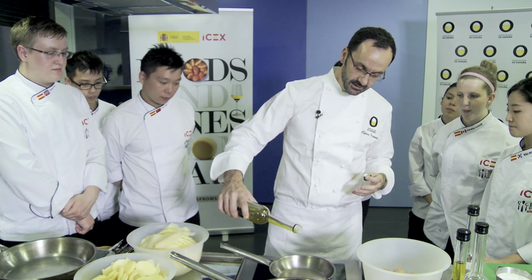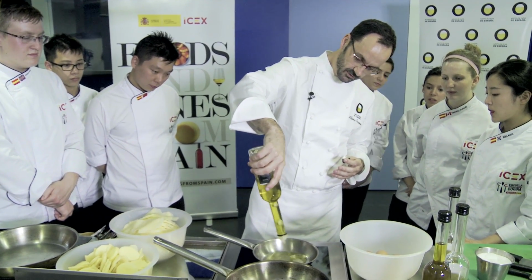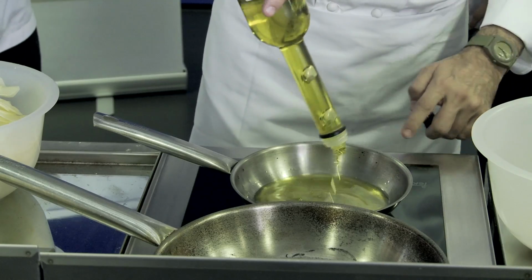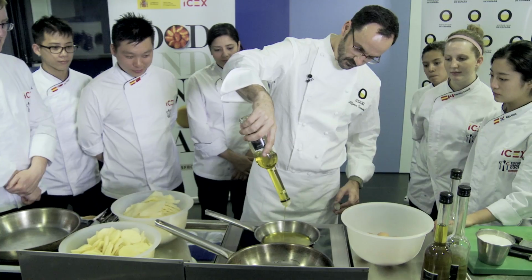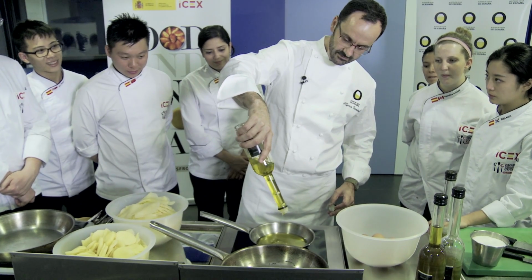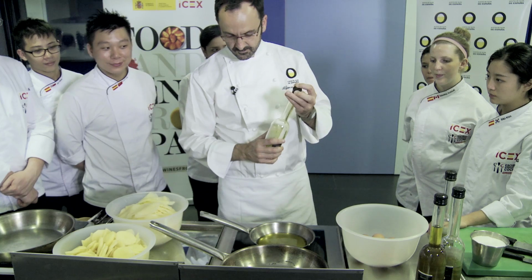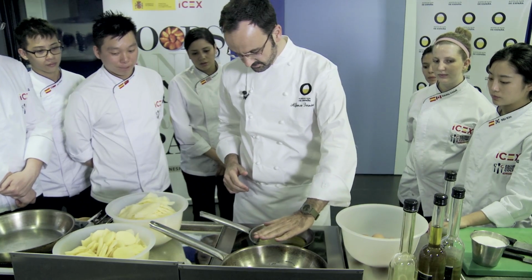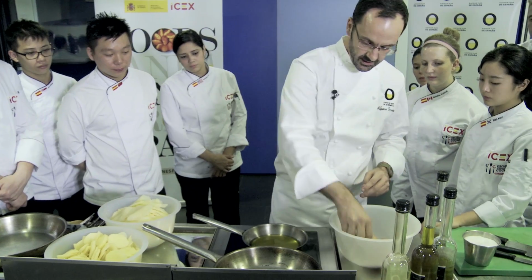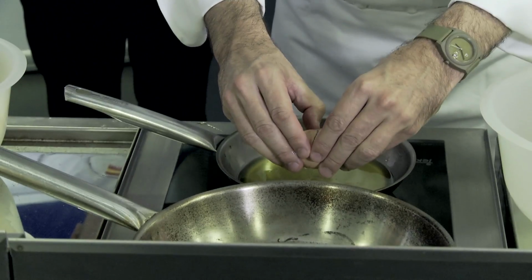We will fry egg with olive oil. We just put on the pan and be generous. We are using picual because it stands temperature really well. Don't be sad with the olive oil. Okay? And now we will fry an egg on the olive oil, and it's as simple as this.